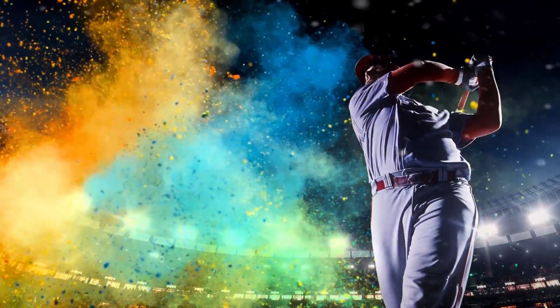And there you go. Another great shot taken to new heights with Powder Explosions by BusyBox.